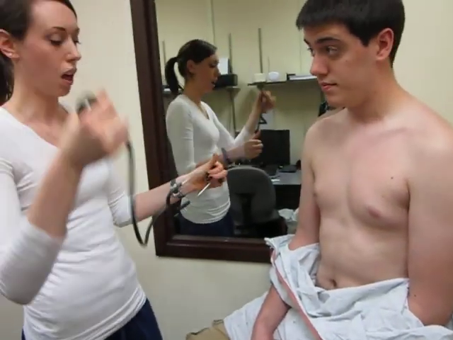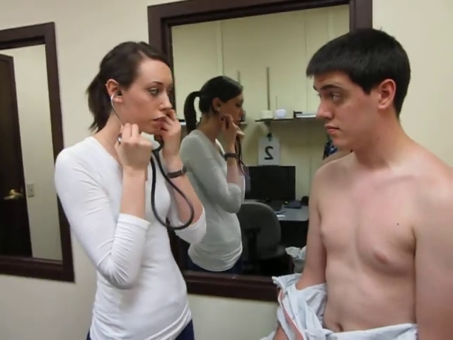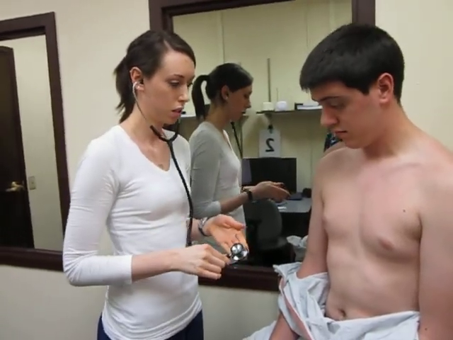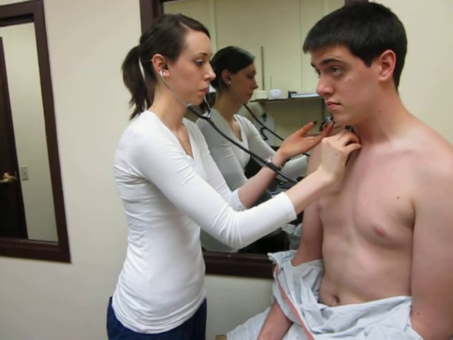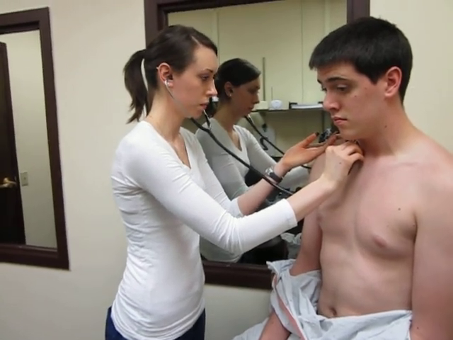And next, I'll auscultate the anterior portion of his lungs. And take a deep breath in.